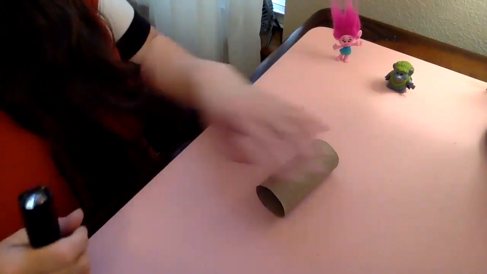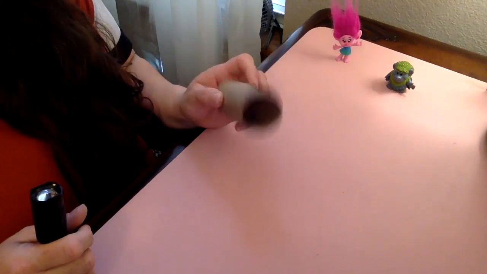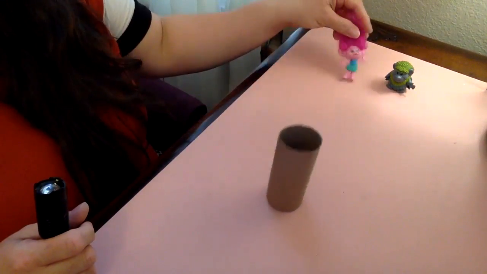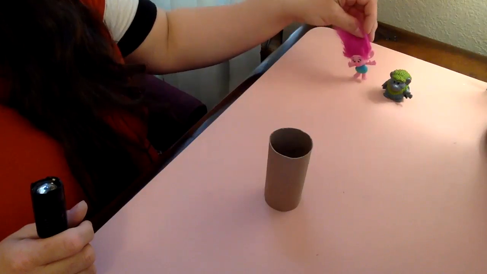So because of that, I thought we could do some things with shadows. So for this activity, you are going to need a flashlight, a little paper towel roll or a toilet paper roll, doesn't matter, any one. And then a couple of toys, any toys that you have. I just picked these up.